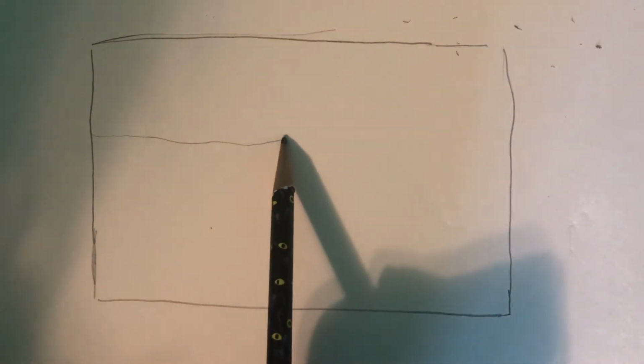One of the easiest ways to start to establish landscape is to think about where you want your horizon line to be. The horizon line, in this case, I'm going to kind of go about here. You can make a flat line or you can make it a little jagged. This is going to be sort of the distant horizon in my image.